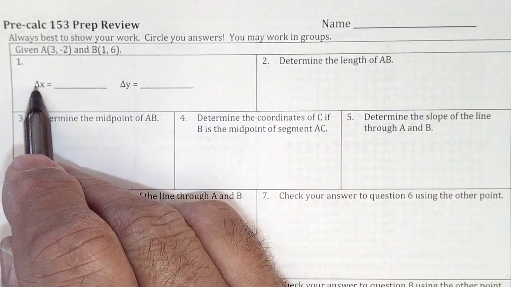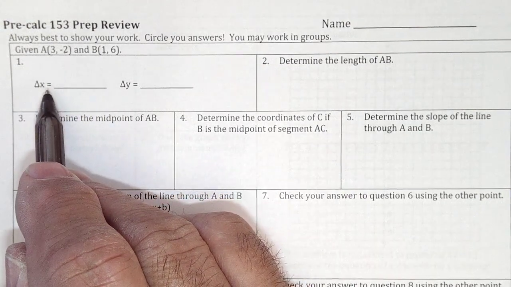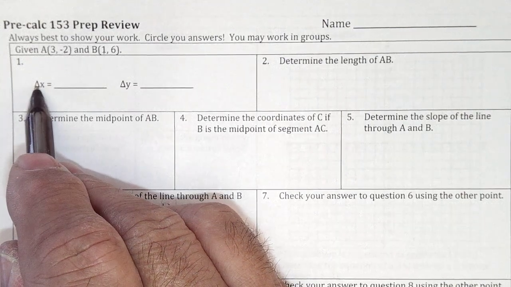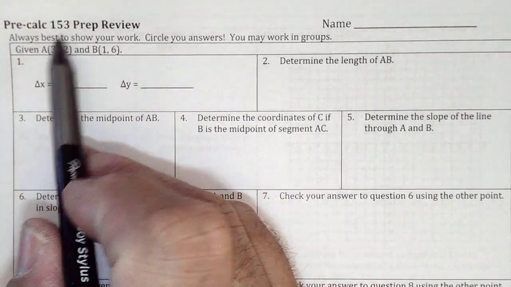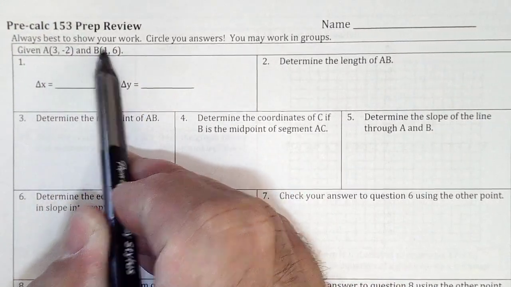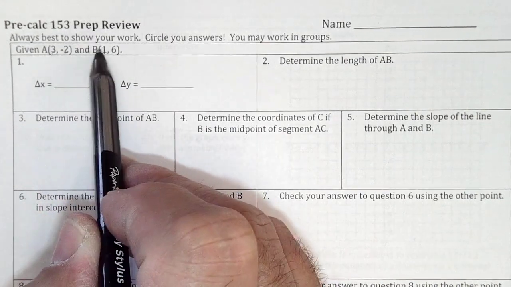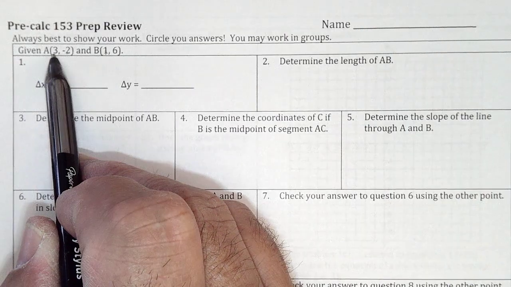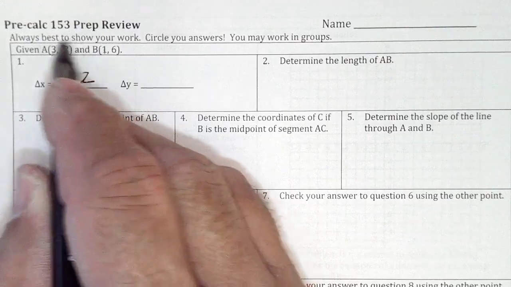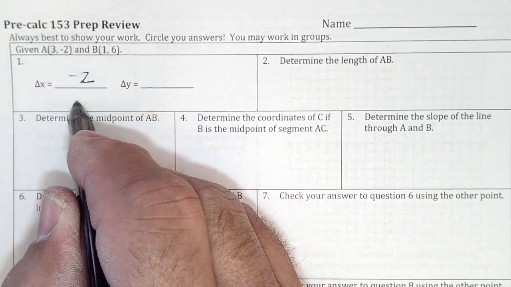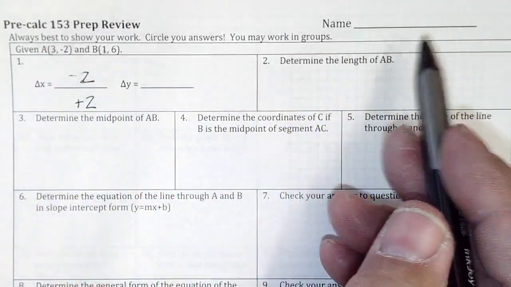And triangle is used for change because it's a capital D in Greek, and the difference between two things is how you find the change. So we want the change in x. Now, if we start here and go to there, it changes by -2. It goes down 2. If we start from here and go to there, it goes up +2. So the change could be either -2 if I'm going from A to B, or it's +2 if I'm going from B to A.